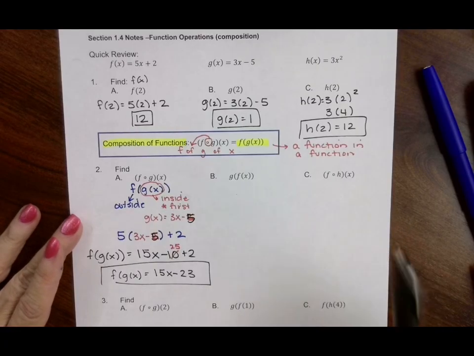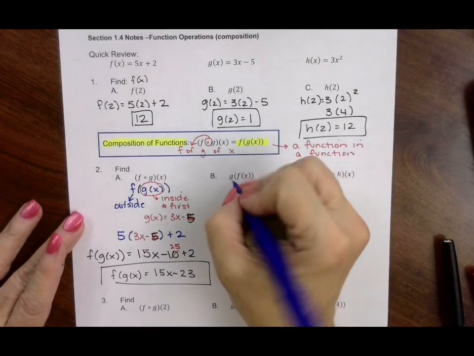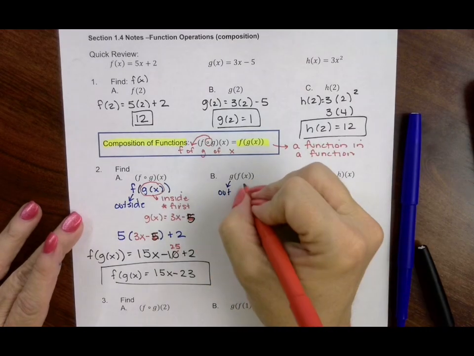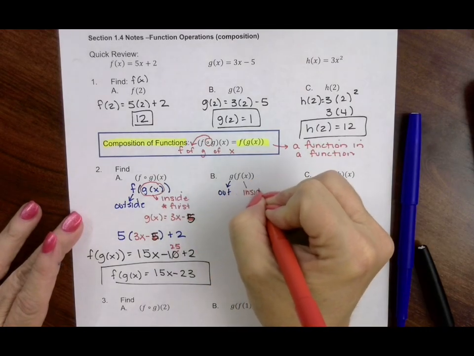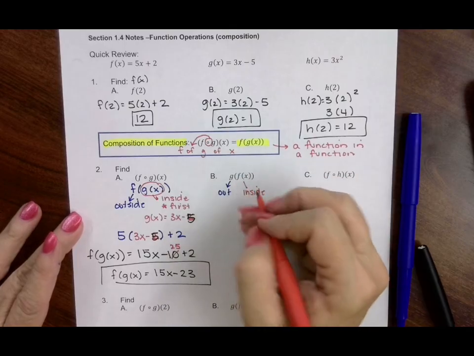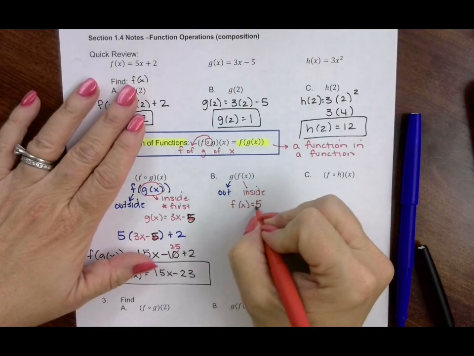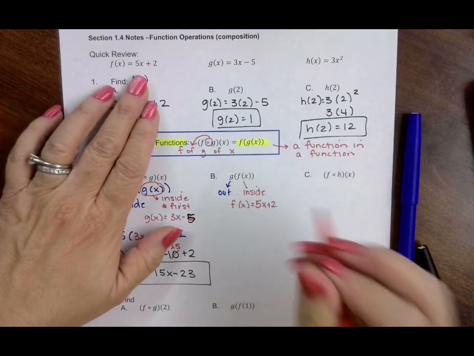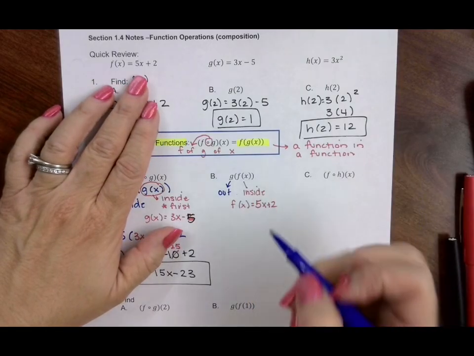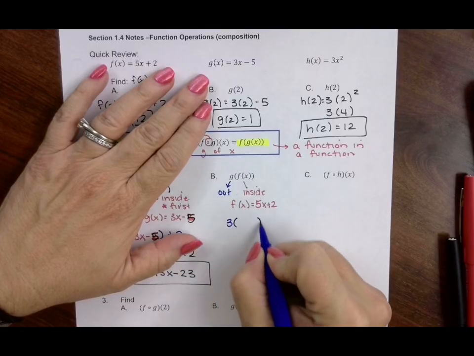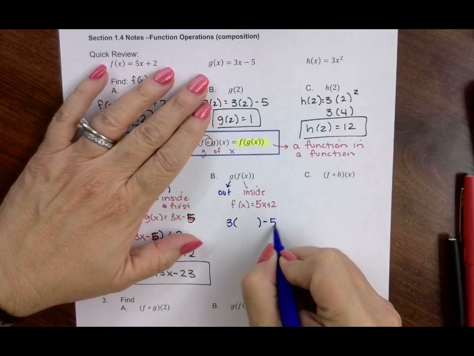Okay, now what we have is g is going to be my outside, and f is going to be my inside. It's inside the parentheses. So my inside function, let's see if I can write this down right this time, is 5x plus 2. That's my f of x function. So I'm going to go over here to my g, and I'm going to have 3, there's where my x is, so I put parentheses, minus 5.